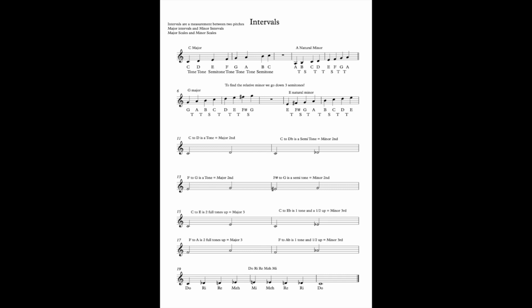That is a semitone. F to G is a tone. G to A is a tone, A to B is a tone, and B to C again is our da da da semitone.